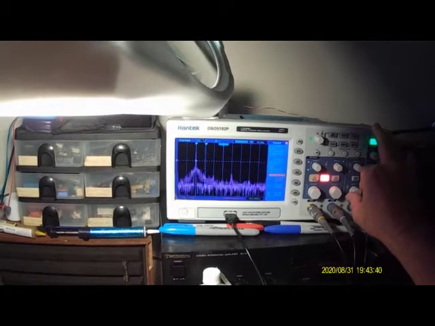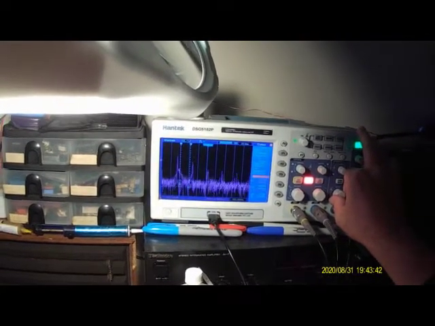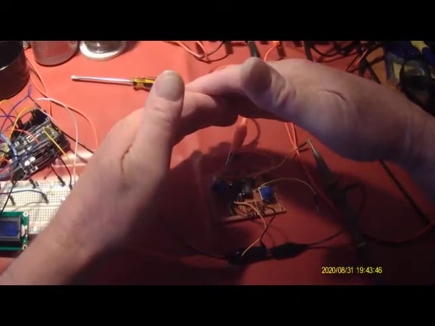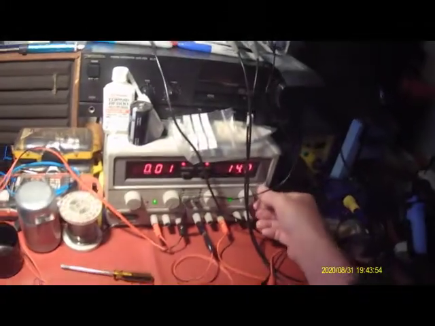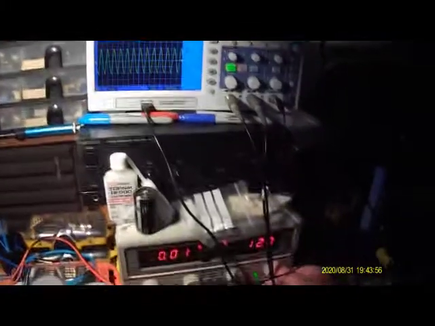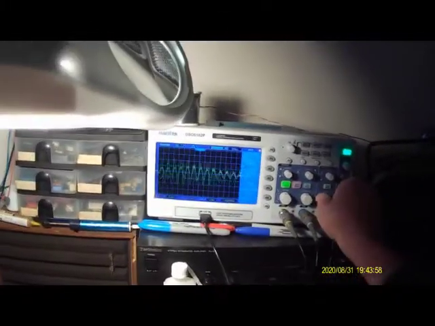I've kind of lost it now. It's probably oscillating from banging the bench. Yeah, it's oscillating now. Yeah, it's gone. It's oscillating again because I've hit the table, because it is very sensitive and it needs to be down at 12 volts, otherwise you get this kind of nonsense.